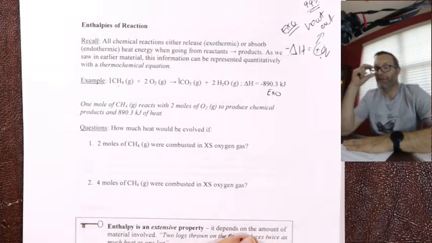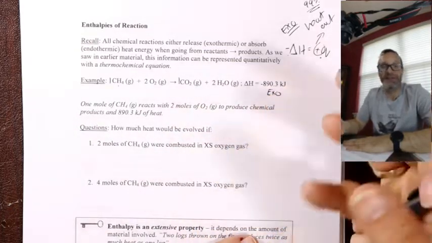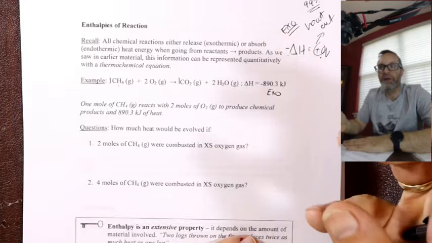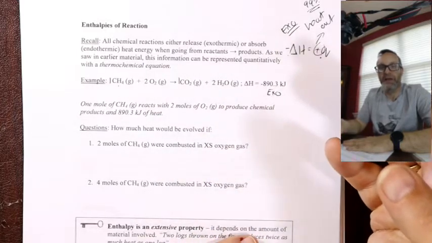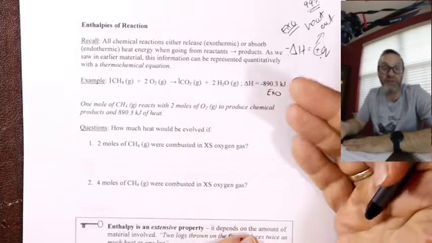So it's a bit like, this is called an extensive property. It does depend on the amount, right? So if I throw 1 log on the fire, it burns at maybe 600 degrees C. If I burn 2 logs on the fire, it burns at the same 600 degrees C. Wood burns at a certain temperature. It doesn't matter how much wood I got on fire, right?